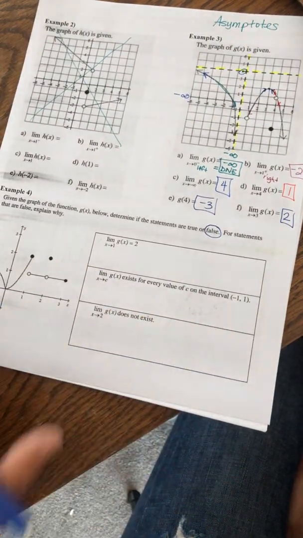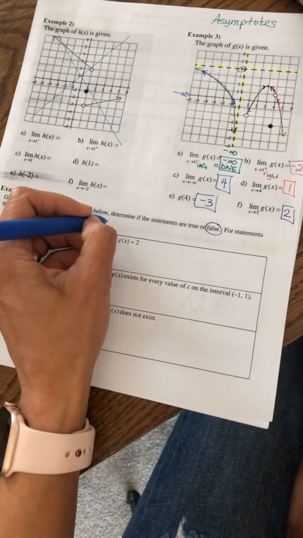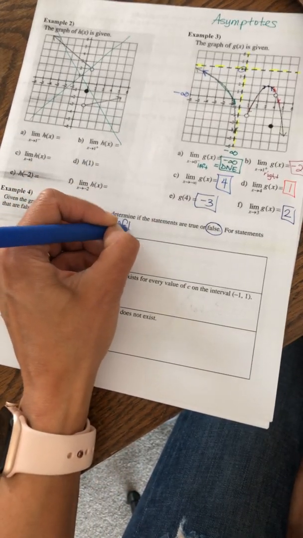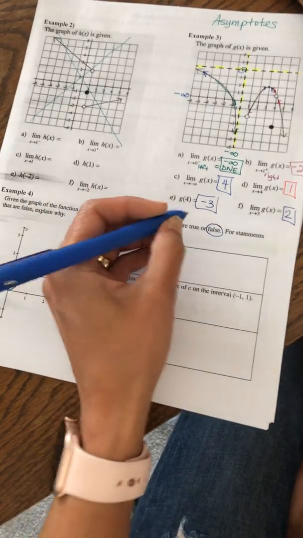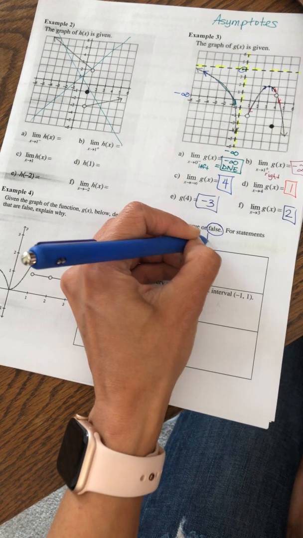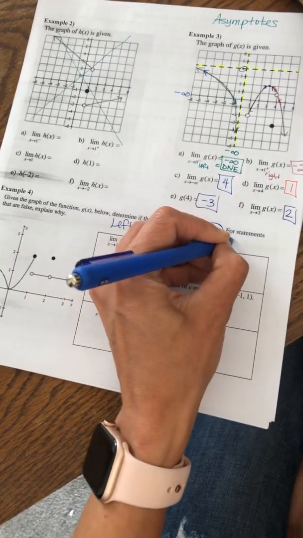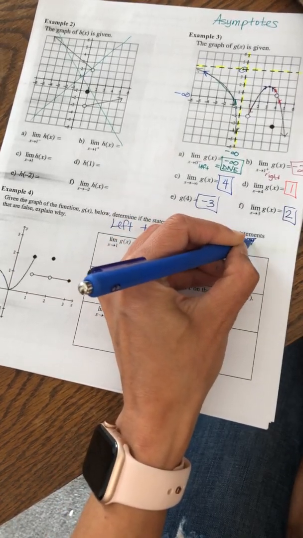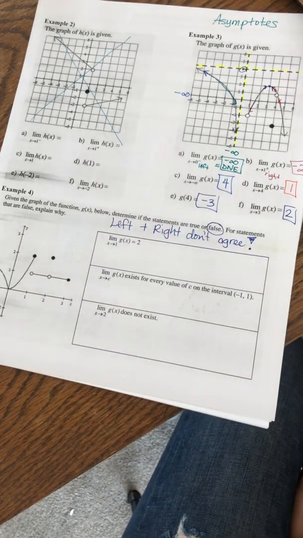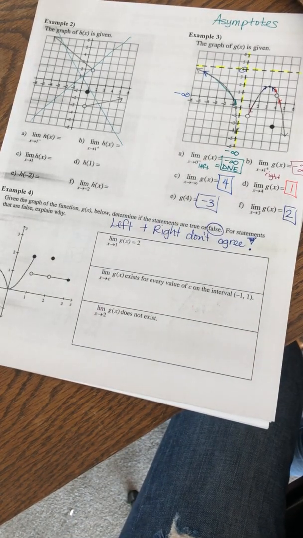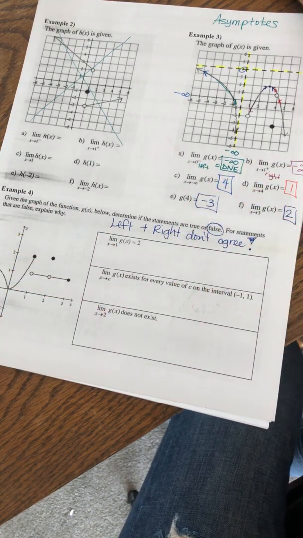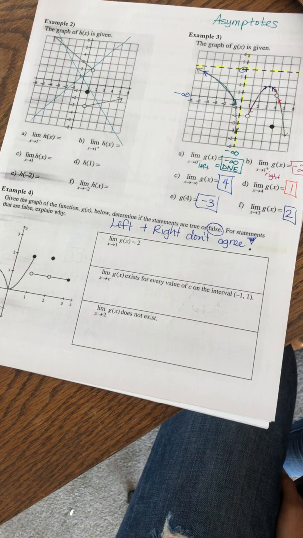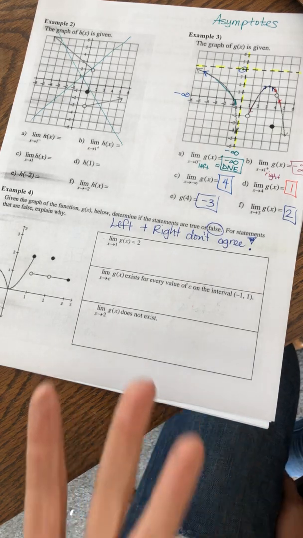Well, since we're talking about limits, if it's false, that means that the left and the right don't agree. Okay, that means when we're approaching on the graph from the left and the right, they're going to be in different spots. They're not going to meet at the same point. Okay, so that's what we're looking for. So that's what it means in words.